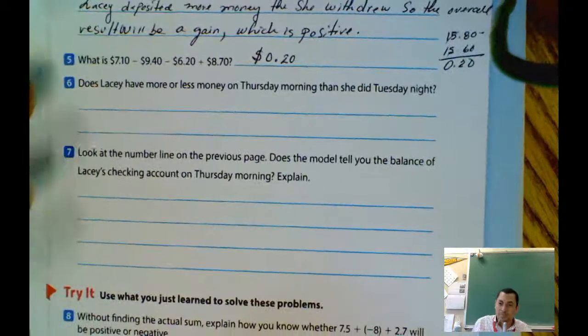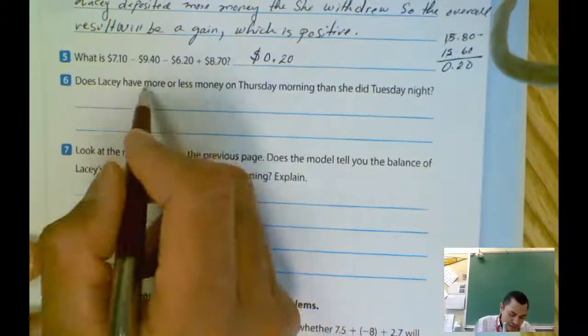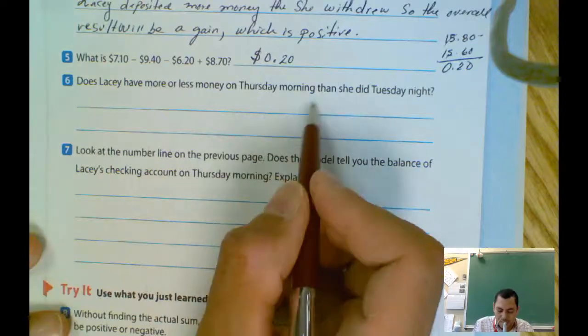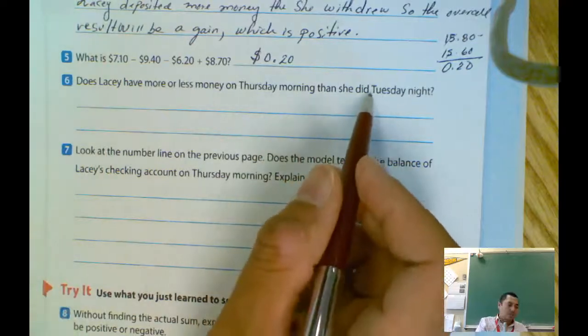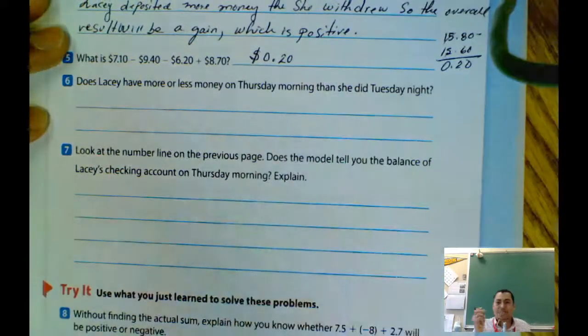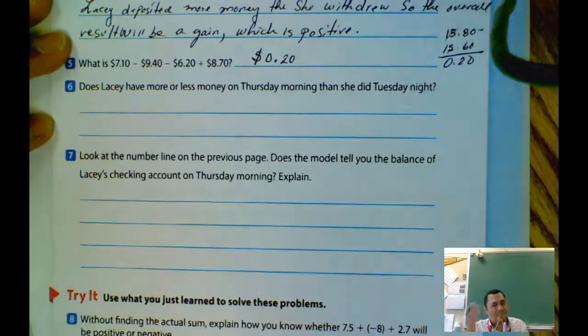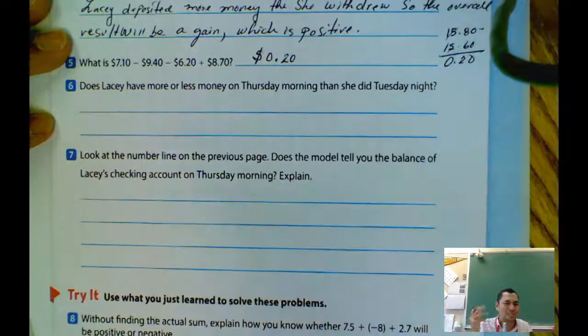Now, question number 6. Does Lacey have more or less money on Thursday morning than she did on Tuesday night? So the question in this case is, she ended with 20 cents more money. Still a gain. 20 cents is not a loss.